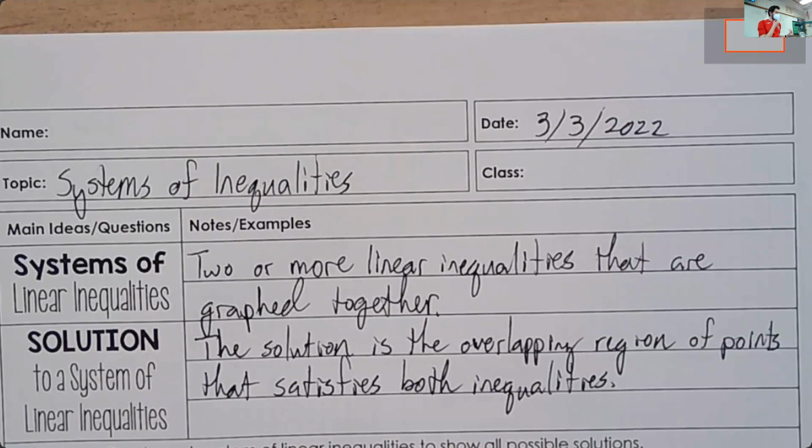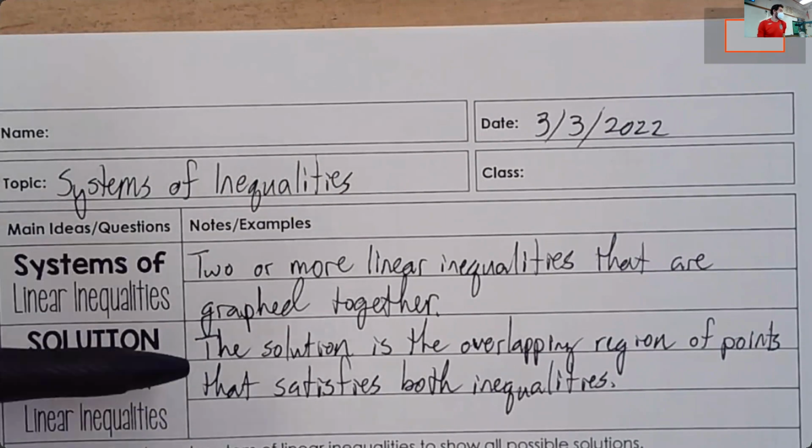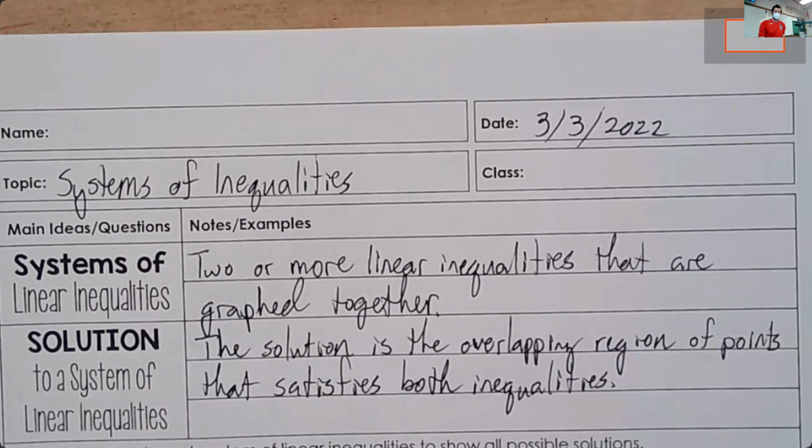So basically, we're just doing what we did yesterday, except we have two inequalities graphed on the same line, and wherever those two inequalities overlap in terms of the shading, that will be our answer. So that's everything in terms of note-taking to get set up today. We're going to look at what we saw yesterday and use the rules that we looked at yesterday in order to make these graphs work.